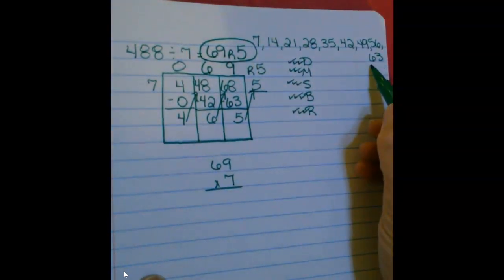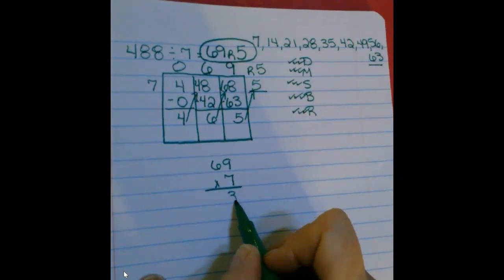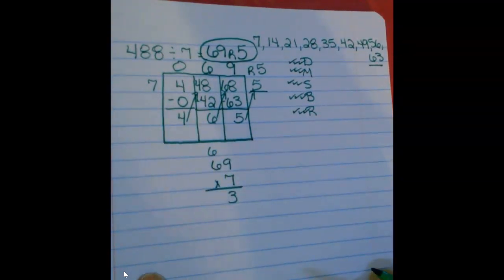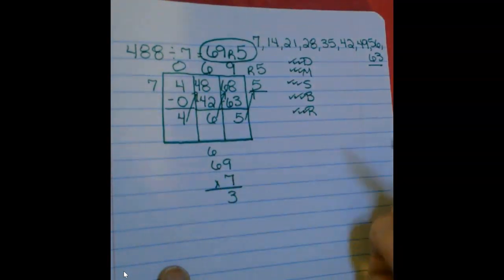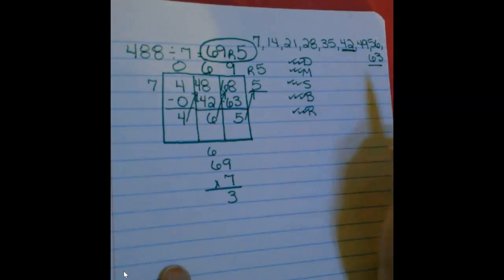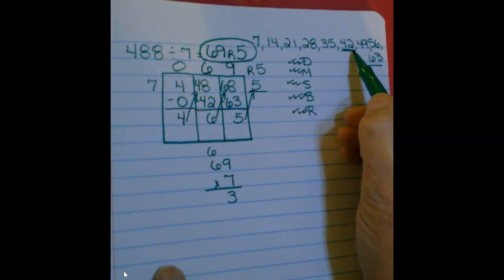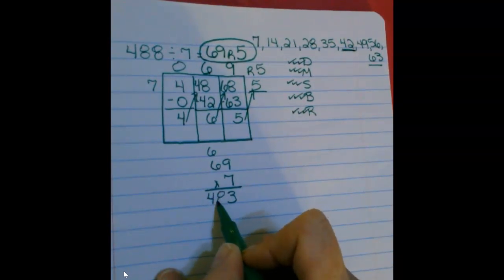7 times 9 is 63. So I'm going to leave my 3 in my 1's place, and I'm going to bring my 6 over to my 10's place. So then 7 times 6 is 48. Oh, 7 times 6? 42. Very good. 7 times 6 is 42. And then, Jacob, I have to add my 6 ones. So it's going to be 48.